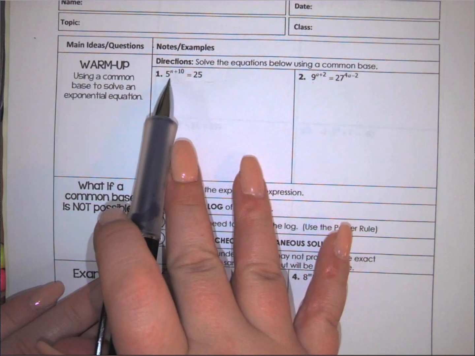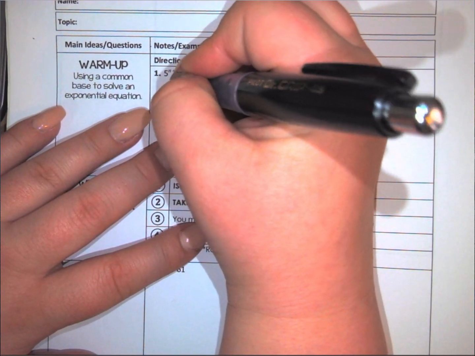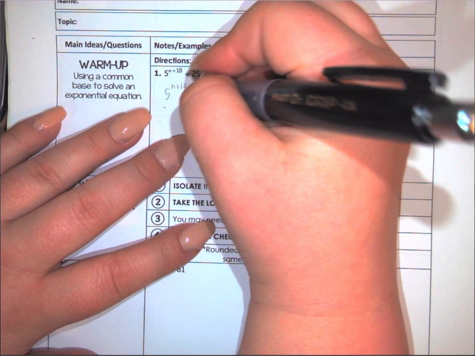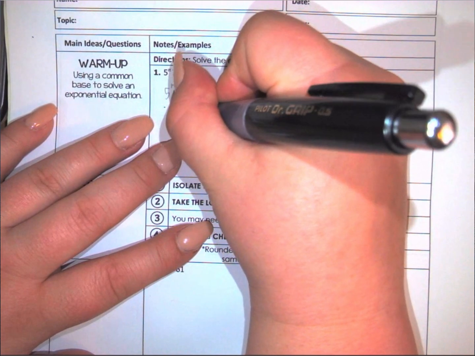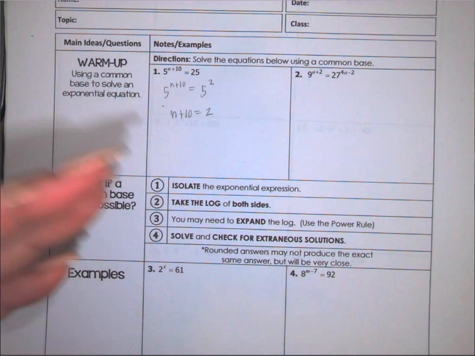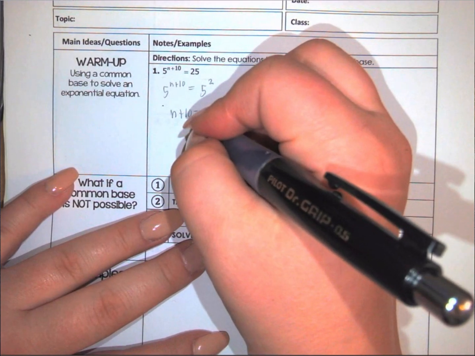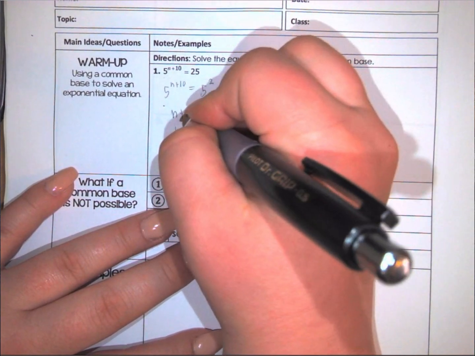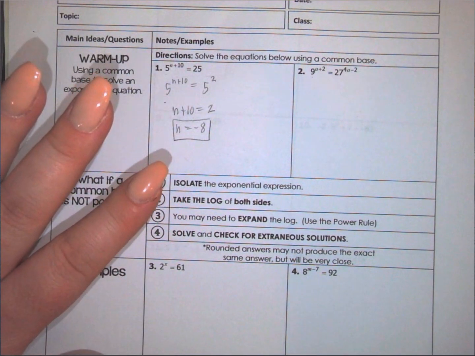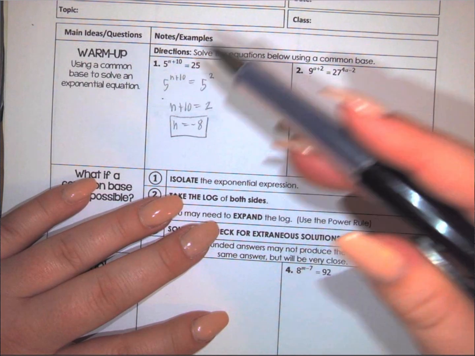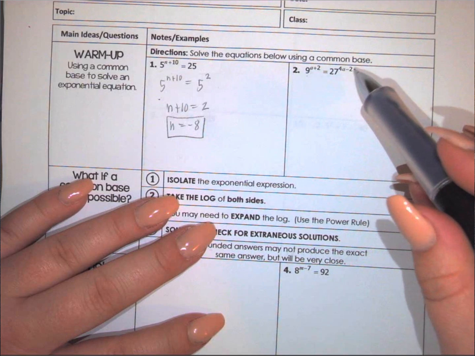See, like 5 and 25 have the same base of 5, and 9 and 27 have the same base. So you can just write 25 as 5 squared, and then you set the exponents equal to each other. So you have n plus 10 equals 2. Subtract 10, and you get n equals negative 8. And you don't need to worry about extraneous things, right? You can take exponents to a negative power.